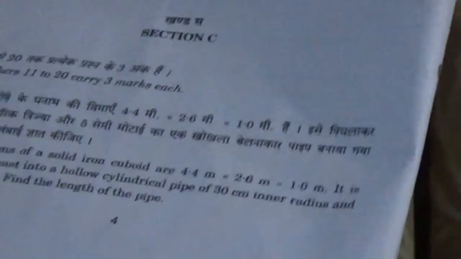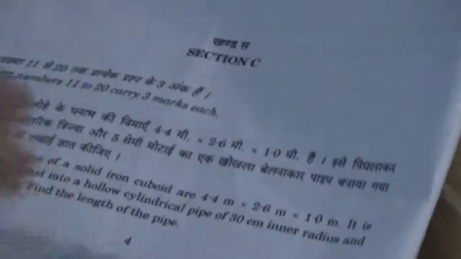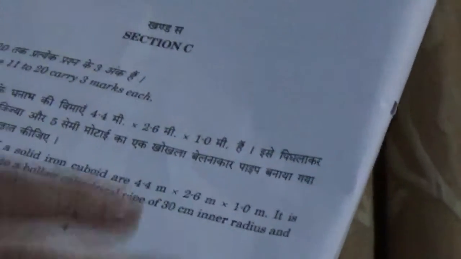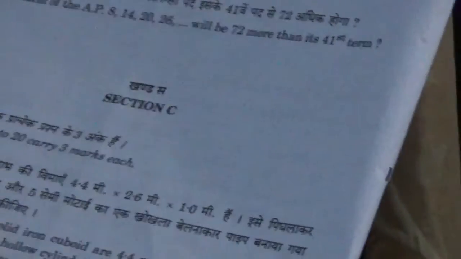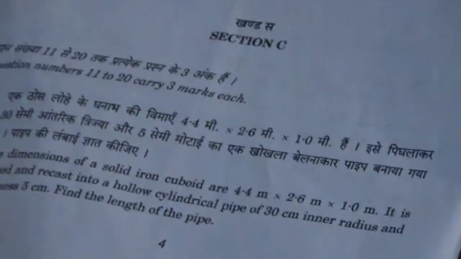So gradually the difficulty level is increasing. The first part, Section A, was less, Section B slightly more, and here you will find the questions more difficult than the last 2 sections. Here we have 10 questions starting from 11, and the first question is from mensuration. They have given a cuboid and they want us to find certain things.